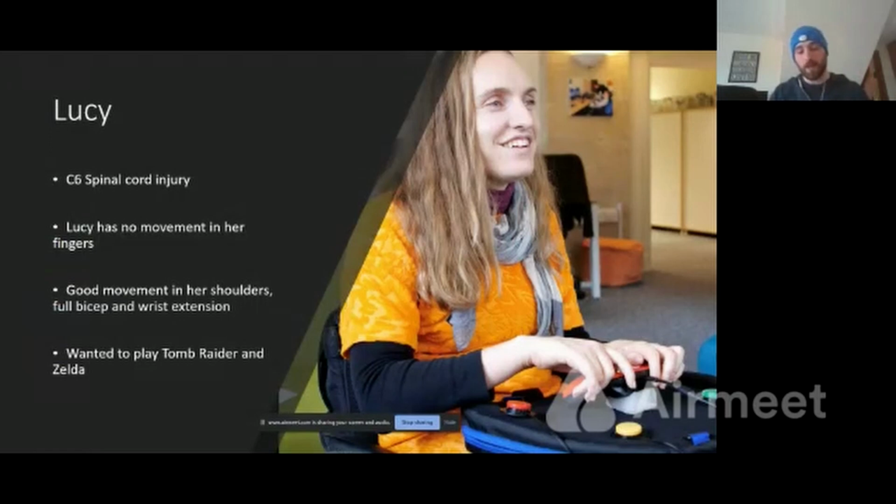So here we have Lucy, lovely Lucy. She has, as you can see, a C6 spinal cord injury. She has no movement in her fingers, but she has good shoulder movement, what's called gross movement. So her arms and her wrists and everything, like the larger parts of your body, she's got good control over those. And she wants to play Tomb Raider and Zelda. And so you can see her hands on her controller.